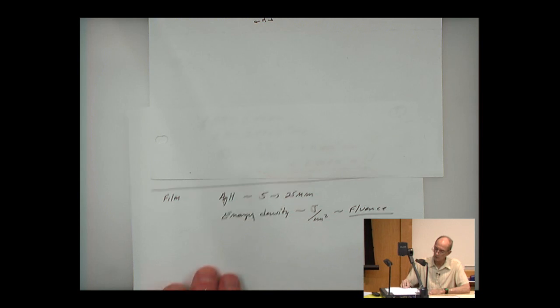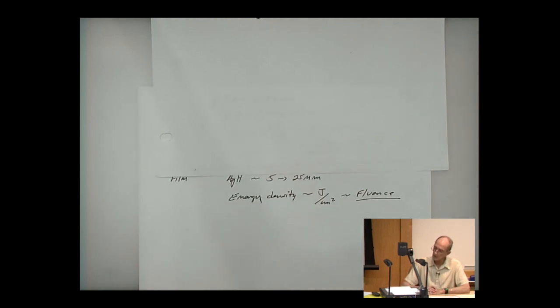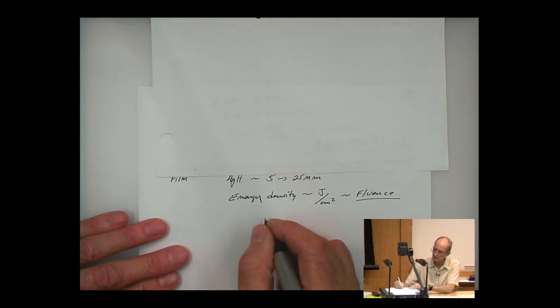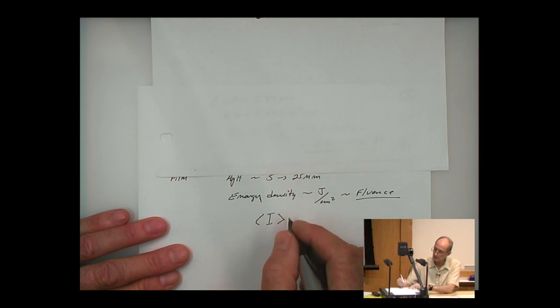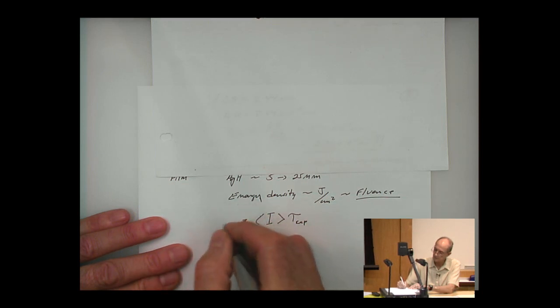And the overall energy density is related to the irradiance that we have. So if we have some illumination or irradiance, some average value of that irradiance, we get the energy by multiplying that by an exposure time, and then that's going to give us this energy density.